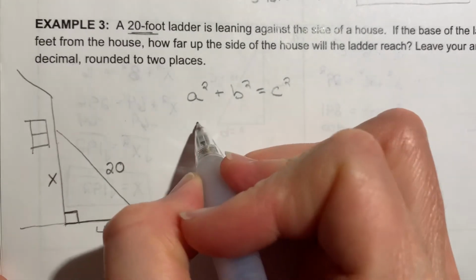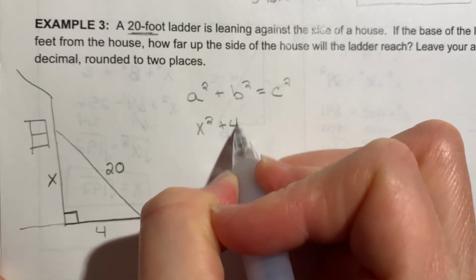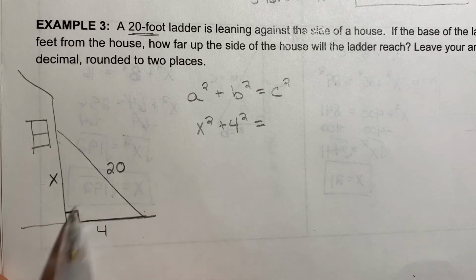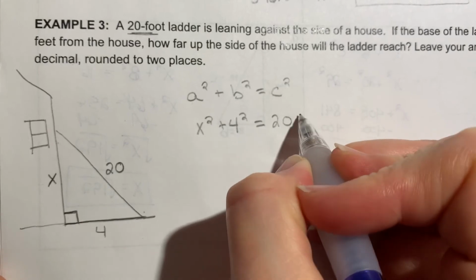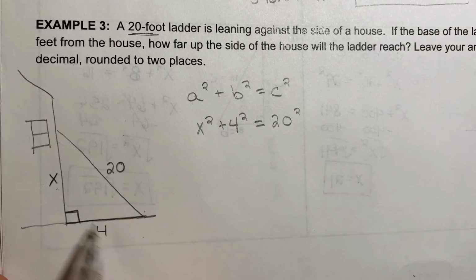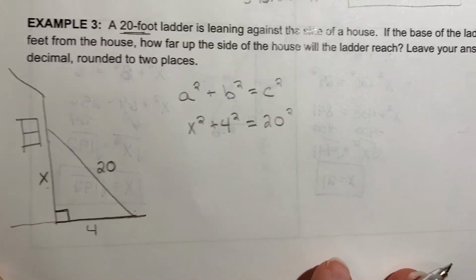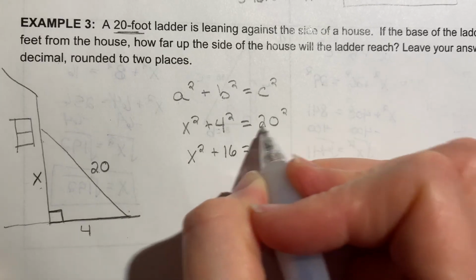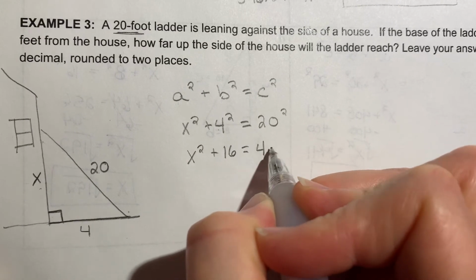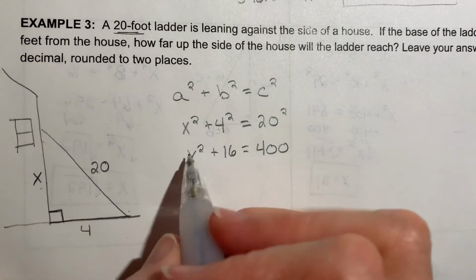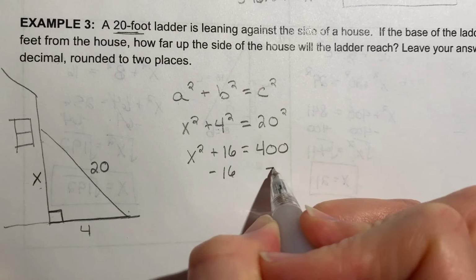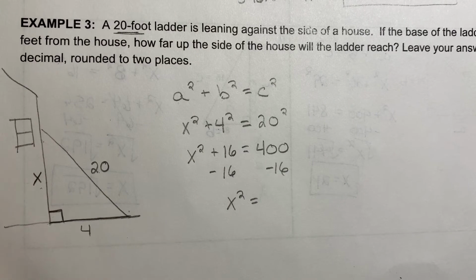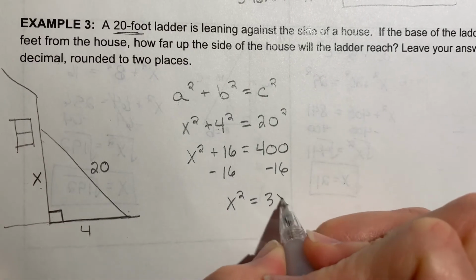So my a squared plus b squared, I'm going to call x squared plus 4 squared equals, and my hypotenuse, directly across from my right angle, is 20 squared. Legs squared added together equals hypotenuse squared. So I'm going to have x squared plus 4 times 4 is 16 equals 20 squared, which is 2 times 2 is 4 with 2 zeros, equals 400. Solving for x, I want to subtract 16 from both sides. So I'm going to get x squared equals 384.